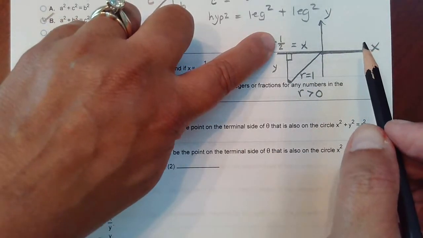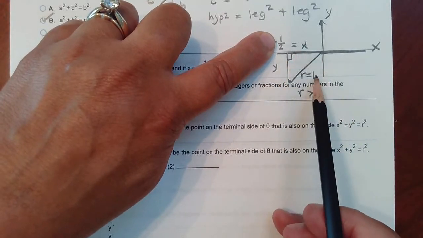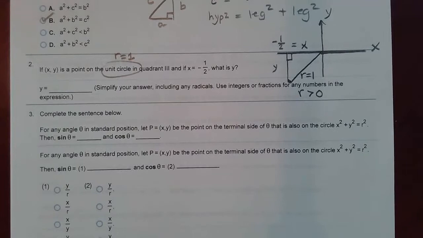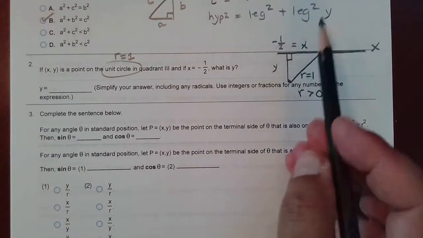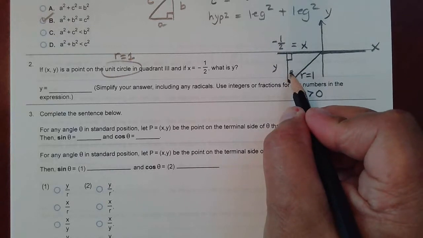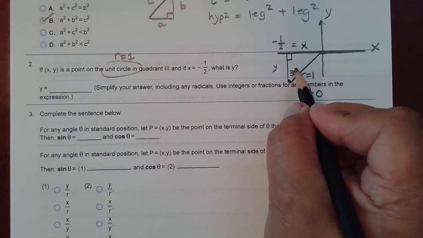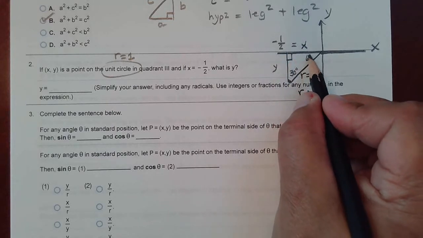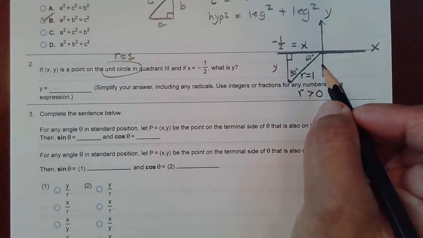So disregarding that negative, do you see that this number 1 right here is double that? You have to be in a 30, 60, 90. And always across from the 1/2 is the 30-degree angle. Across from the other leg, the y value is the 60-degree angle.